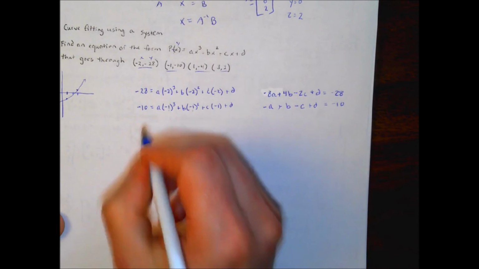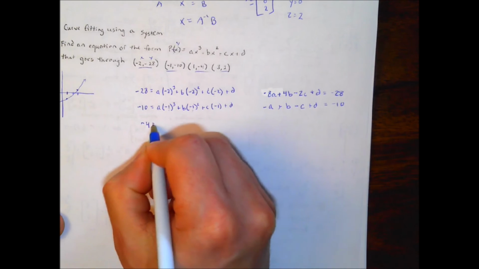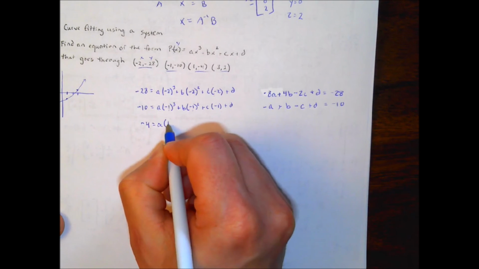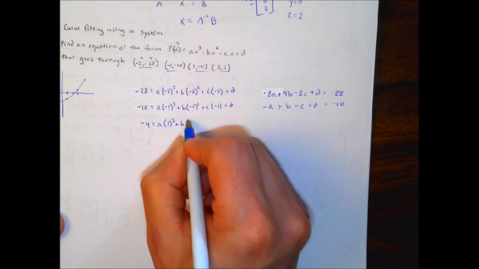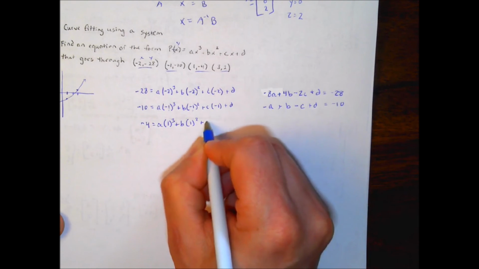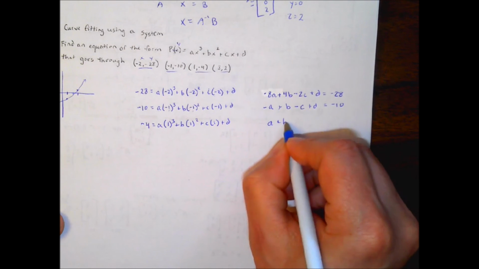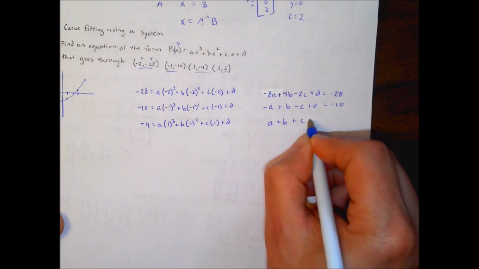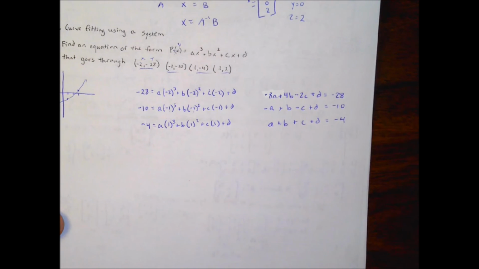Okay. -4, plug that in, and the 1 gives me 1a plus 1b plus 1c plus 1d equals negative 4.